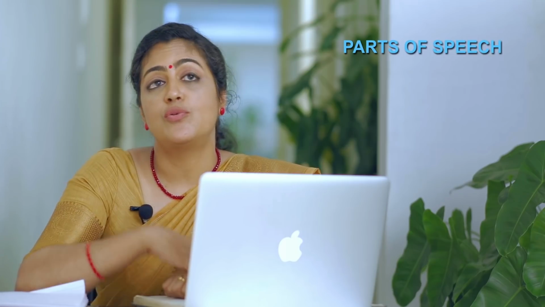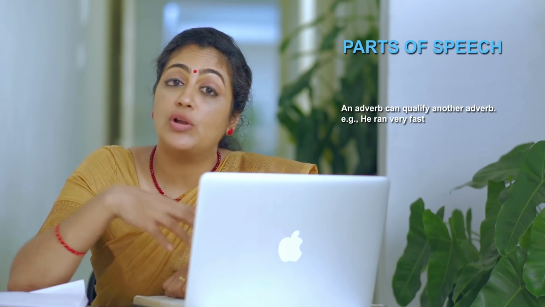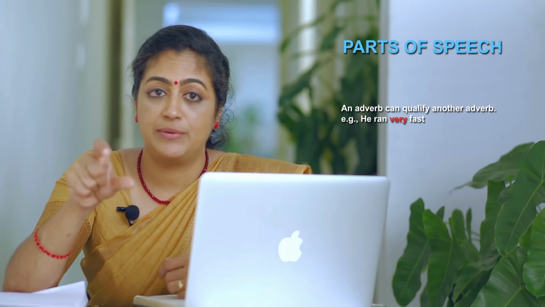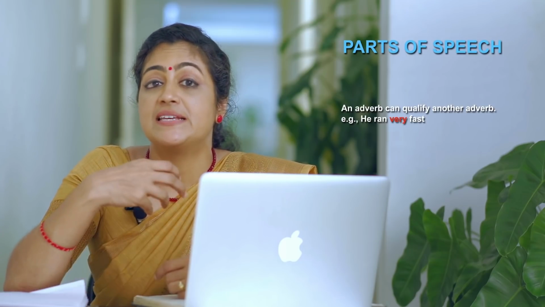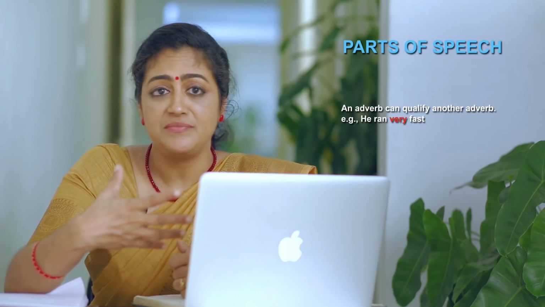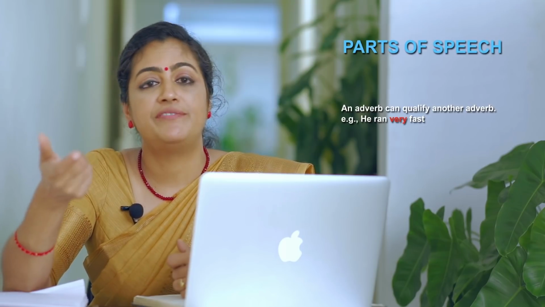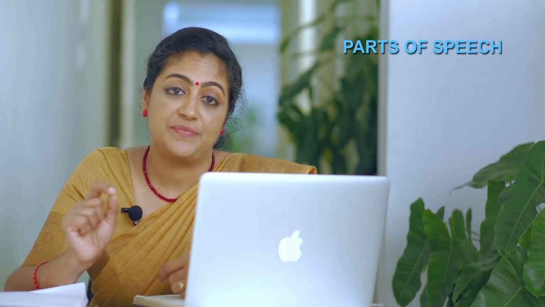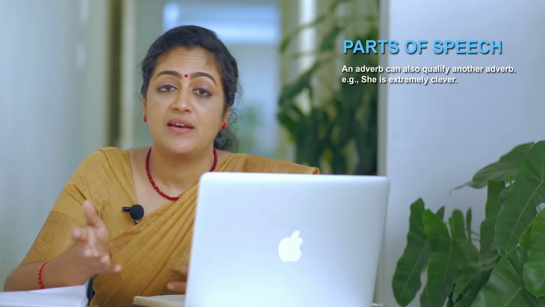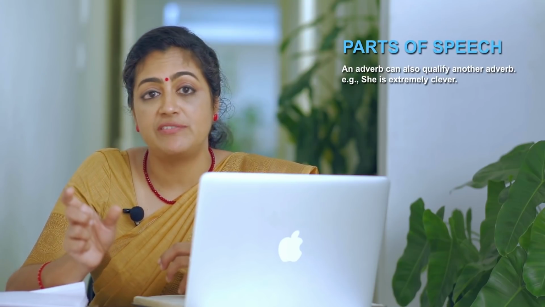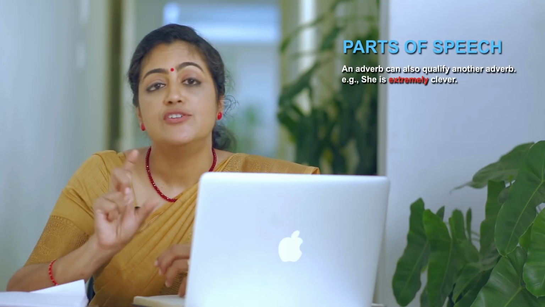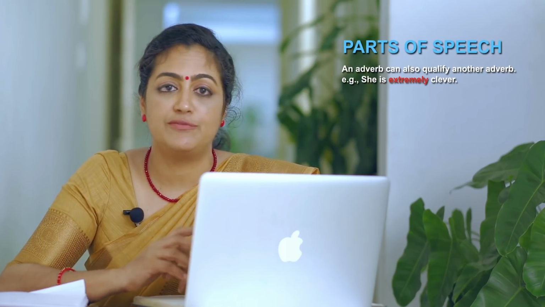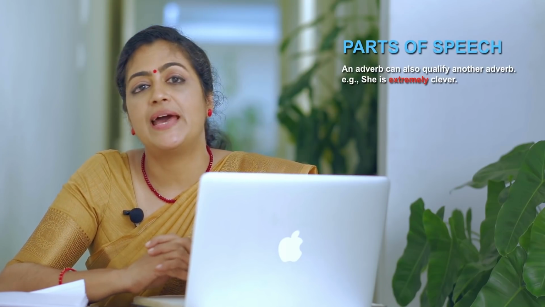And the adverb can also qualify another adverb. That is the second function of an adverb. If I say he ran very fast, fast, we already know, is an adverb. When I add very to it, what does it qualify? It tells us how fast he ran. So very is an adverb that qualifies the earlier adverb. And the third function of an adverb is that it can also qualify an adjective. When I say she is extremely clever, clever itself is an adjective, and so I use the word extremely to qualify the adjective clever. So that's the third function of an adverb. So that is what you need to know now about the adverb.